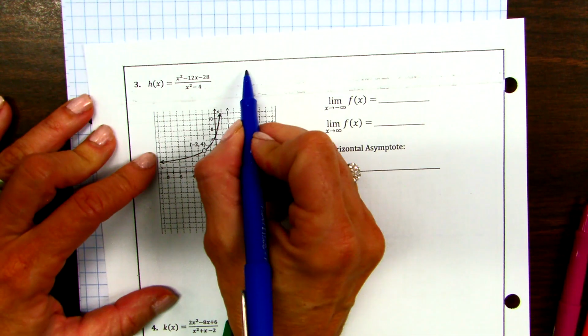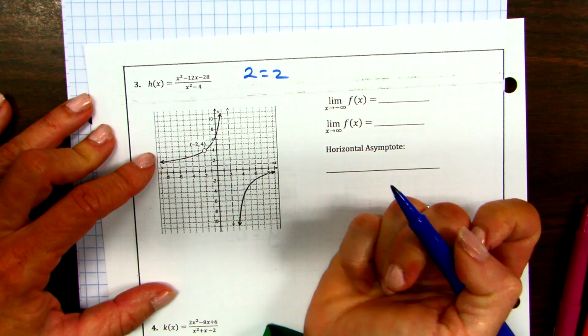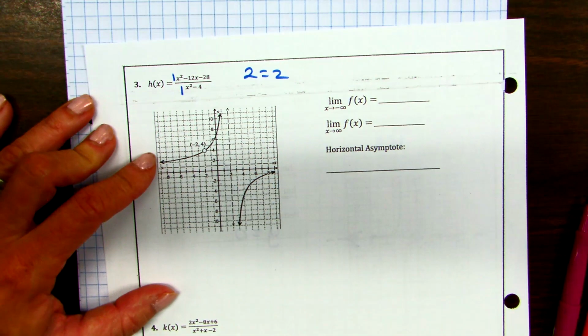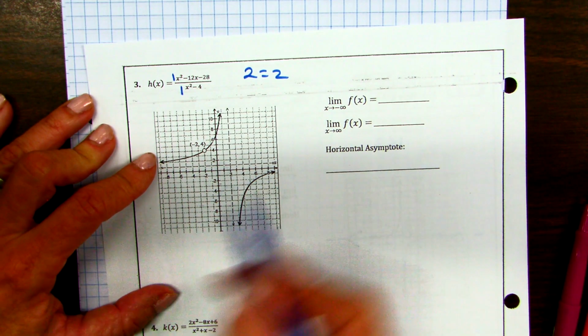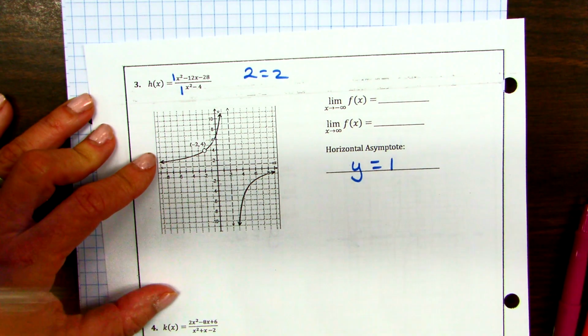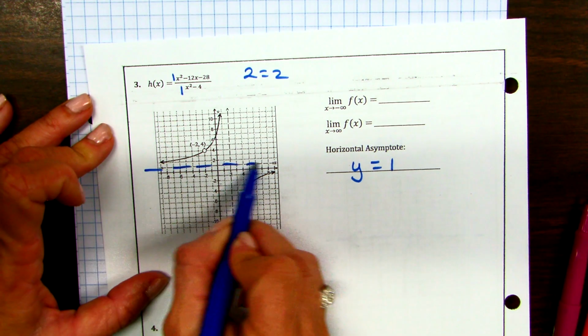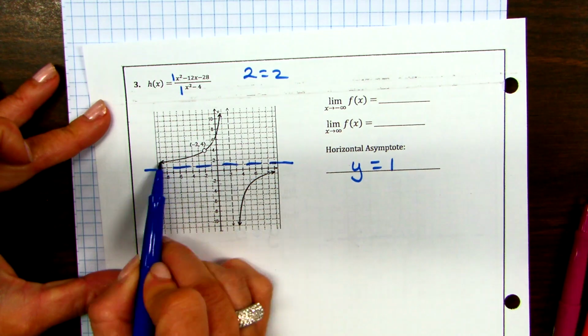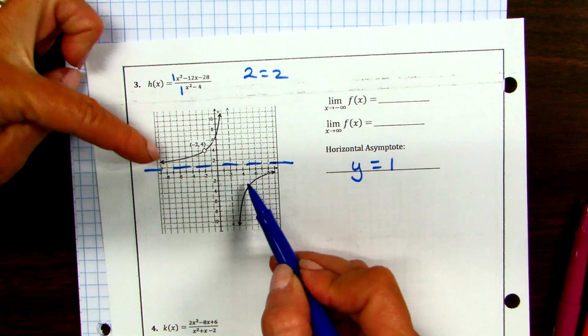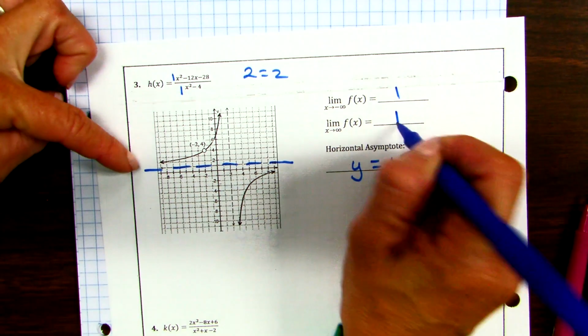Again, 2 equals 2. 1, 1. So when the degrees are the same, you look at those coefficients. Okay, see it? Going to the left and to the right. We can't go past the 1.